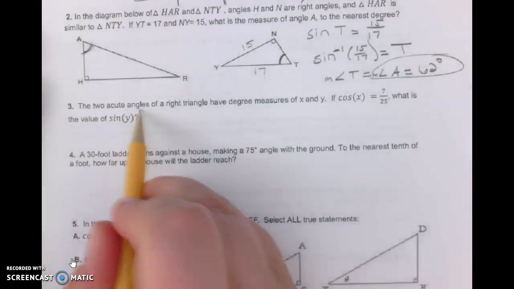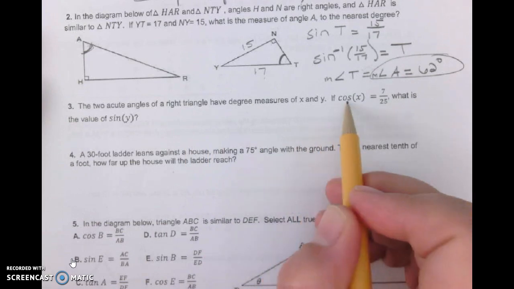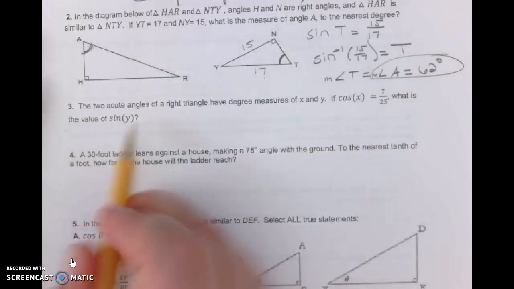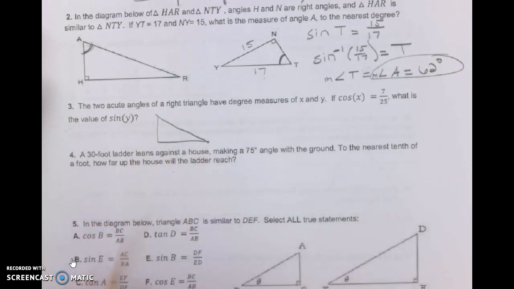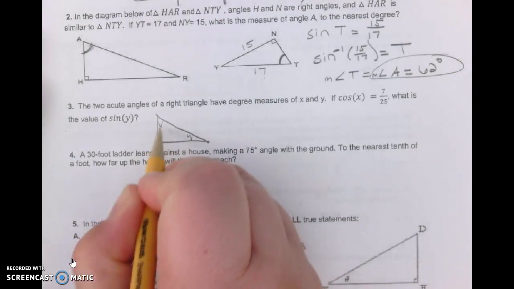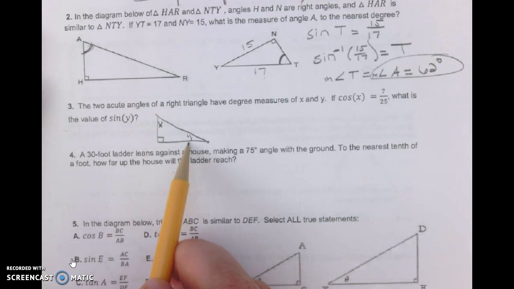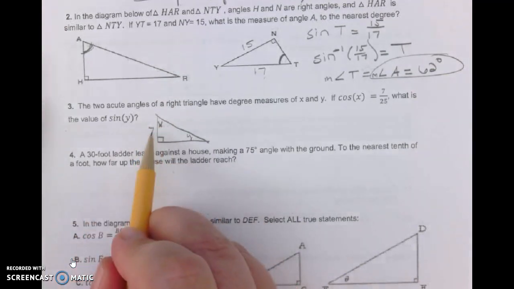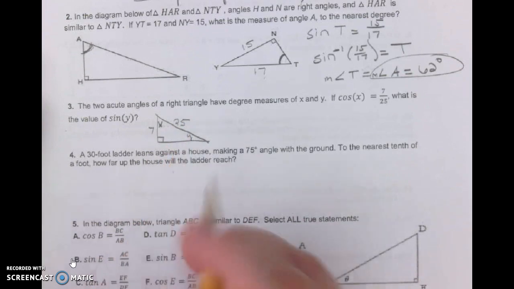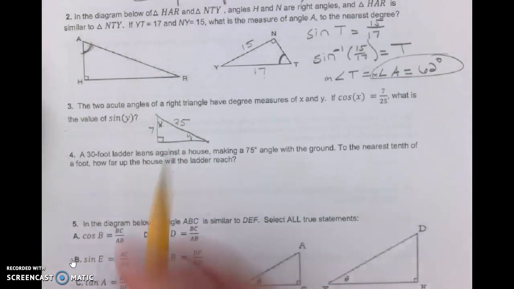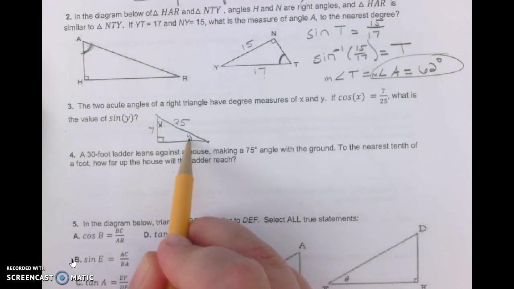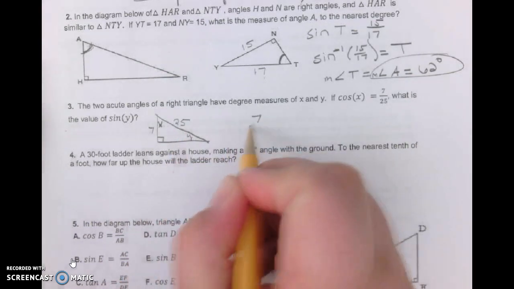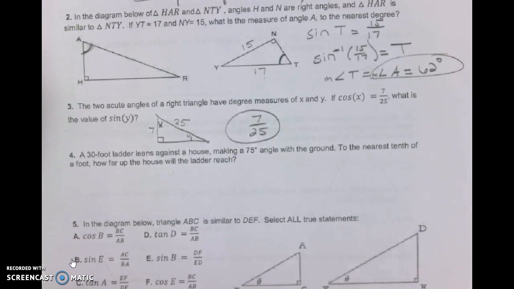Number 3, the two acute angles of a right triangle have a degree measure of x and y. If the cosine of x equals 7/25, what is the value of sine y? Well, the neat thing about right triangles is that I know that the two acute angles are what we call complementary. They add to 90 degrees. So let's say the cosine of x is 7/25. Well, then that means the adjacent to x would have to be 7 and the hypotenuse would have to be 25, or some multiple of those numbers. So the sine of y is equal to the opposite over hypotenuse, which is also 7/25. So the cosine of one angle is equal to the value of the sine of its complement.